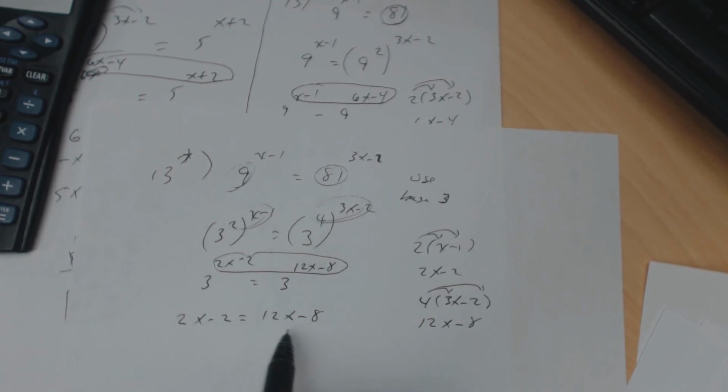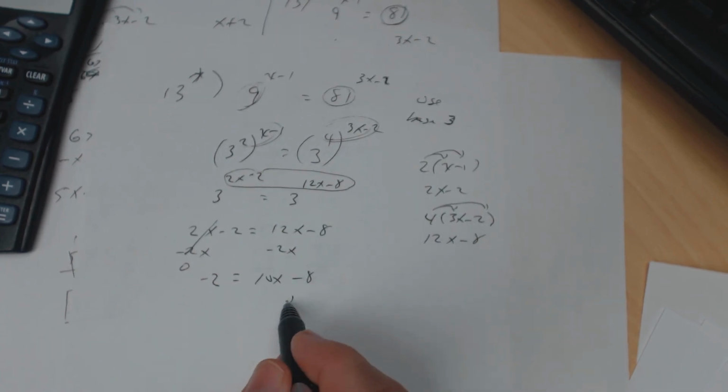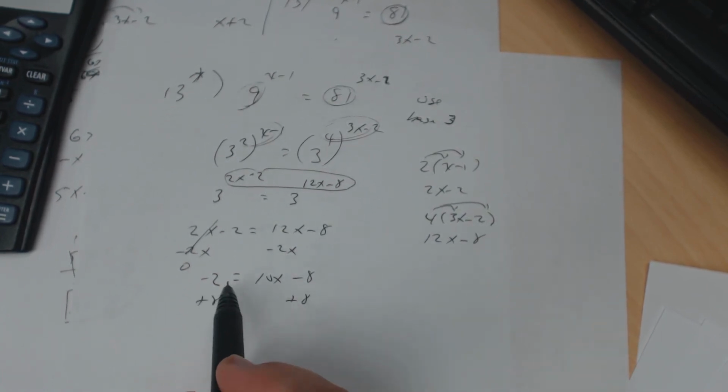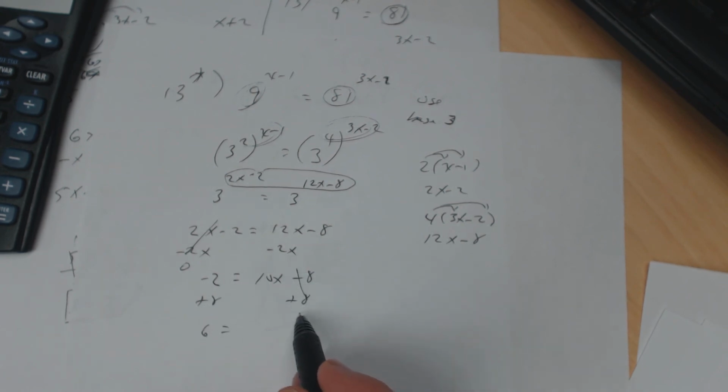And what kind of equation is this? This is now linear. So it's easy to solve a linear equation. Bring all the variables to one side, constants to the other. It is easier to bring the variables to the right-hand side. So I'm going to subtract 2x from both sides. Combine like terms, 2x minus 2x is 0. I'm left with negative 2 equal 12x minus 2x is 10x minus 8. Adding 8 to both sides and combining like terms, a negative 2 and a positive 8 is 6. A negative 8 and a positive 8 is 0.